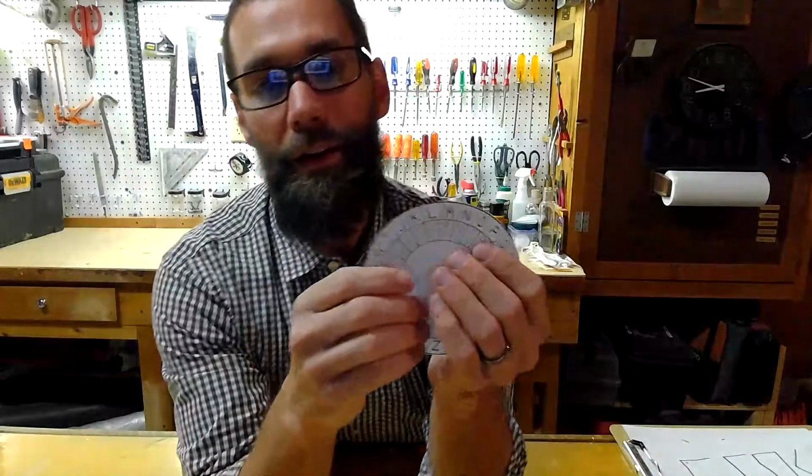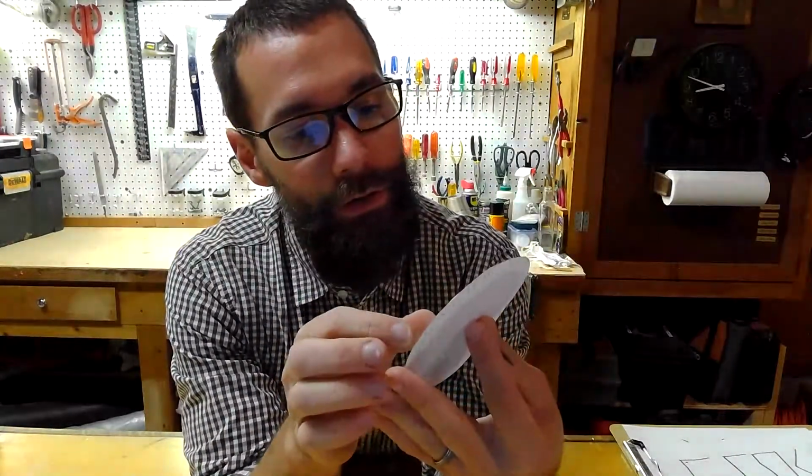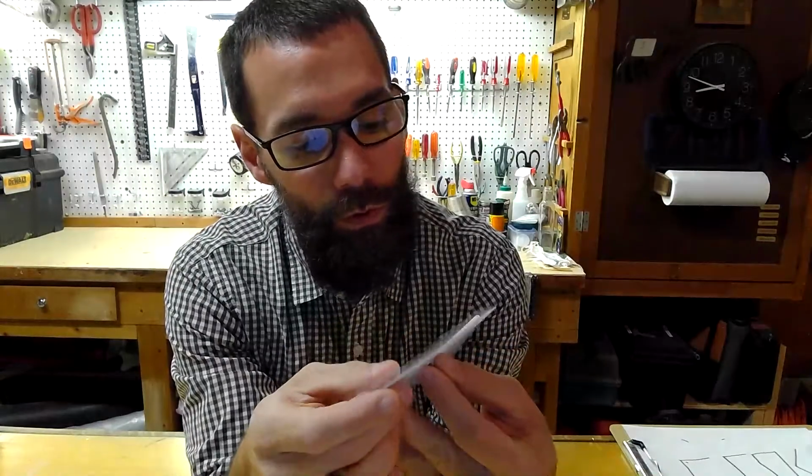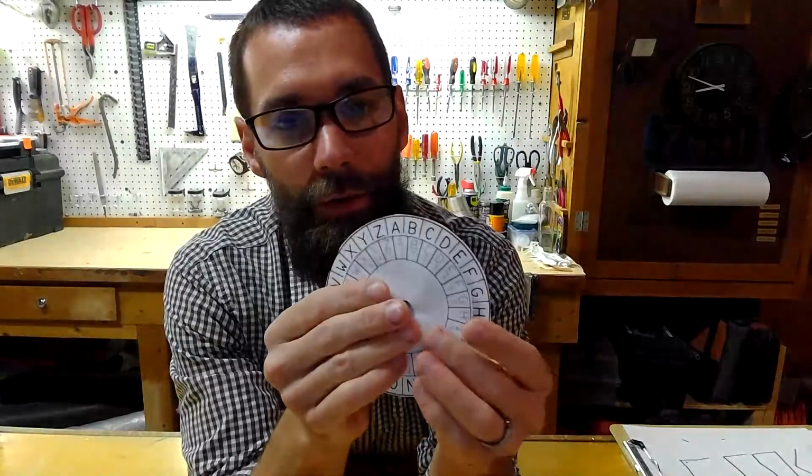One quick tip for you as you use your Caesar cipher: if I go back to my original configuration, I highly recommend that you rotate your wheel counterclockwise. Why would you rotate it counterclockwise?